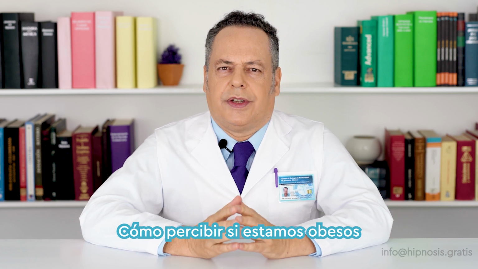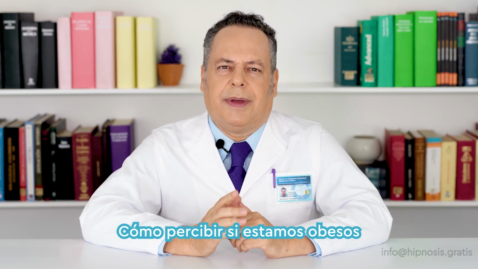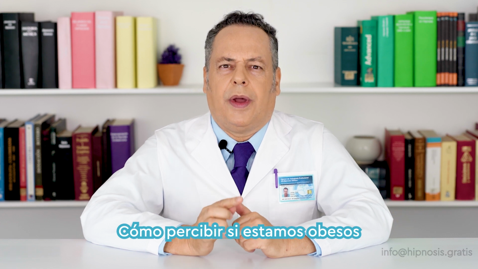How to tell if we are obese? A person is considered to be overweight when their BMI is between 25.0 and 29.9 kilograms per square meter, and those who have a BMI greater than 30 kilograms per square meter are obese. The appropriate weight can be estimated from this BMI, or Quetelet's index.